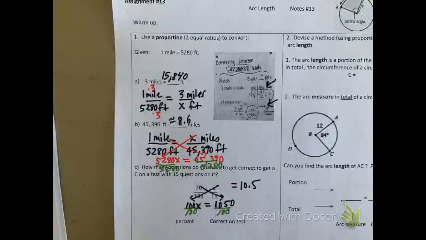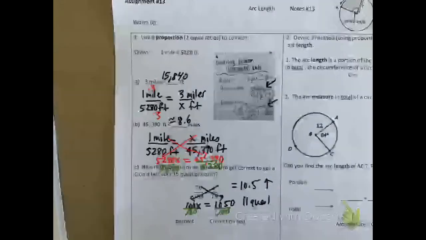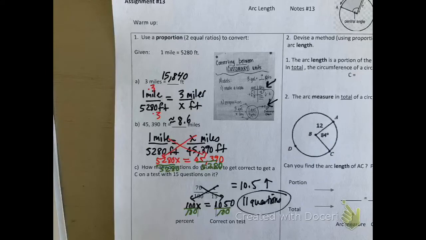10.5. We're trying to figure out how many questions we need correct on a test. That has to be a whole number. So 0.5 means you need more than 10 correct. Technically you're rounding up here. So you need 11 questions correct on that test in order to get a C.